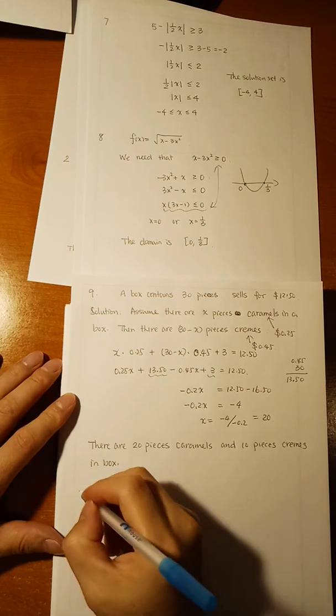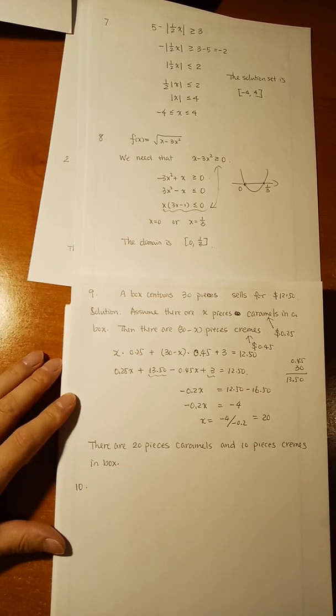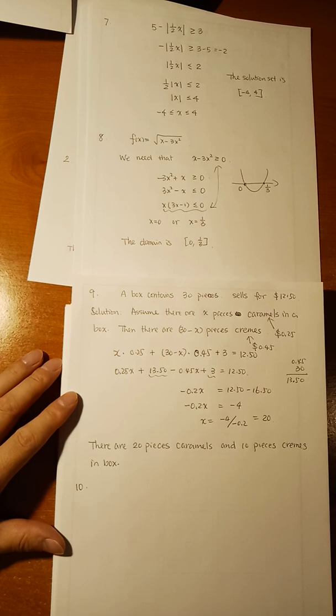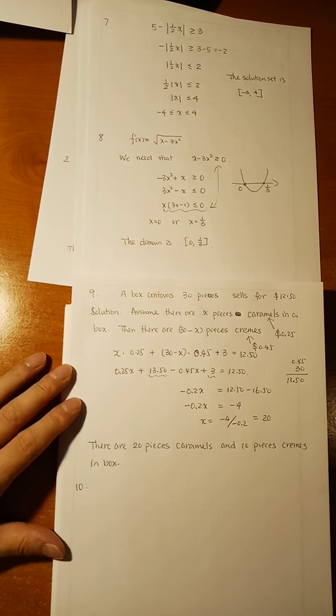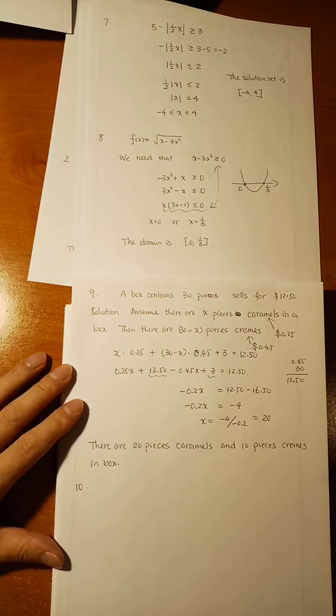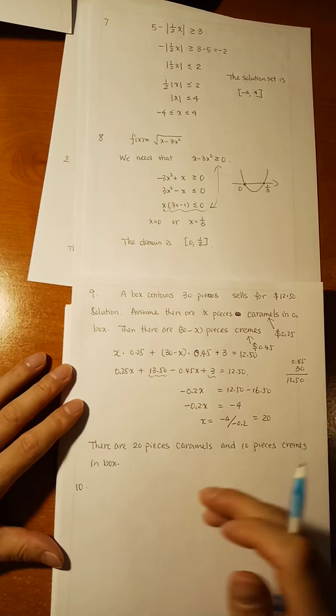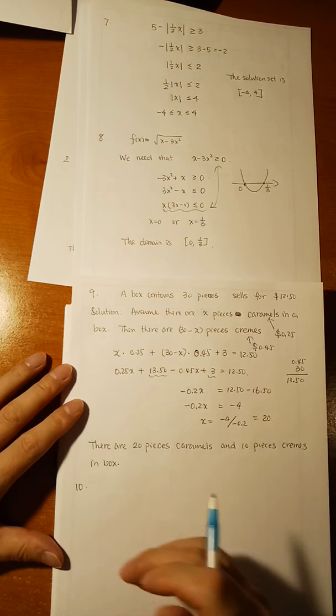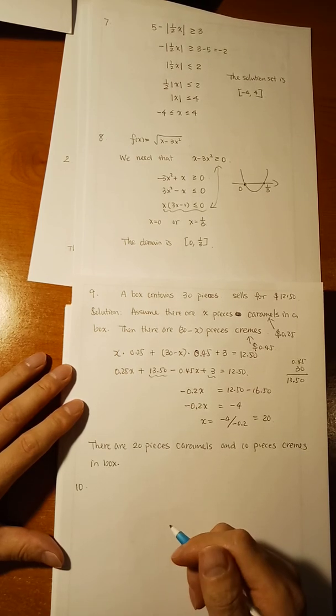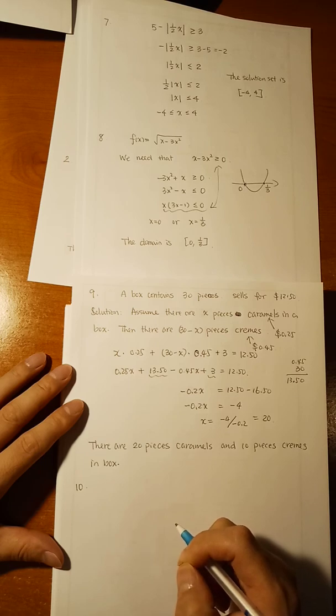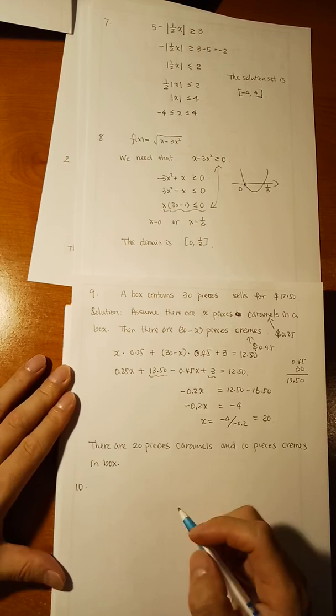Problem 10. A motorboat can maintain a constant speed of 60 miles per hour relative to the water. The boat makes a trip upstream to a certain point in 20 minutes, and then the return trip takes 15 minutes. What is the speed of the current?